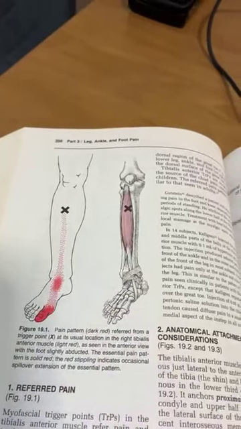That's just a little example. That's just a little example of a referred pain and how a dry needle can get rid of that. Okay? So I hope that makes sense. Just using the foot there as an example.